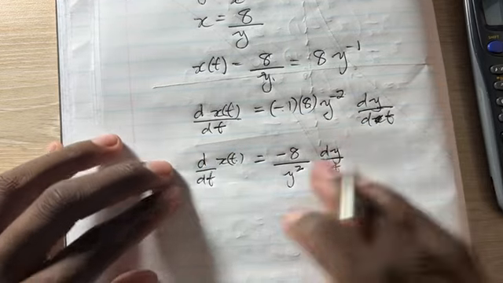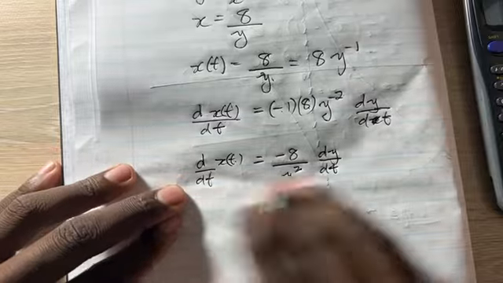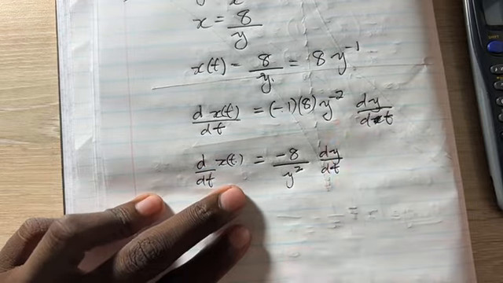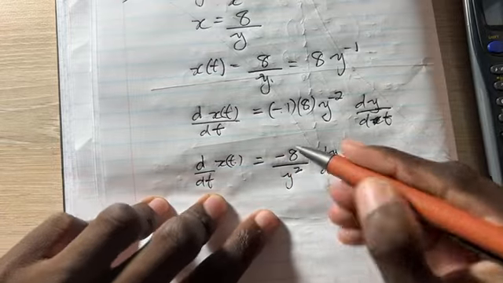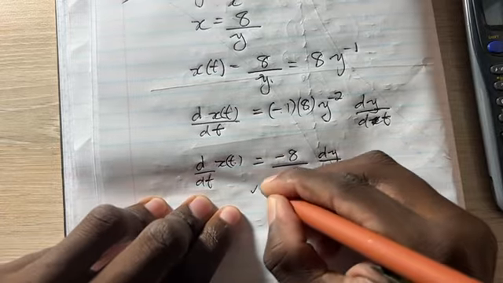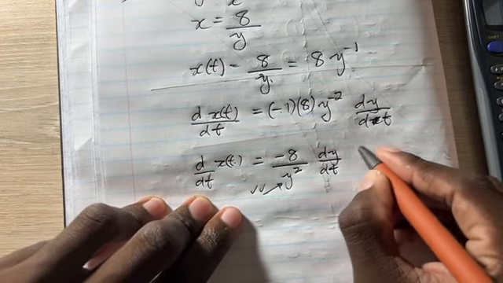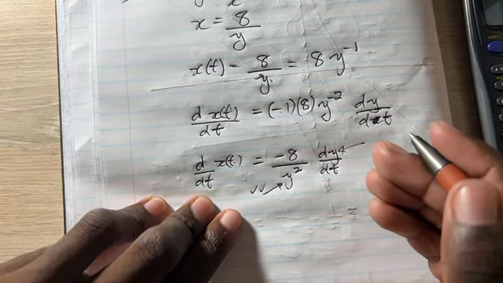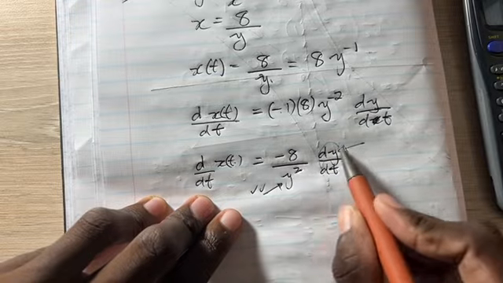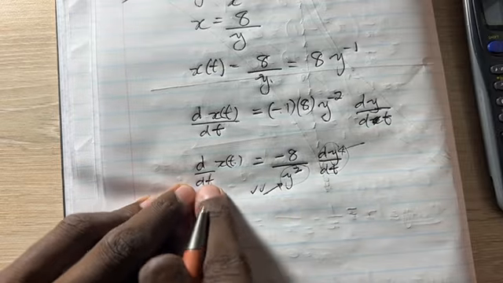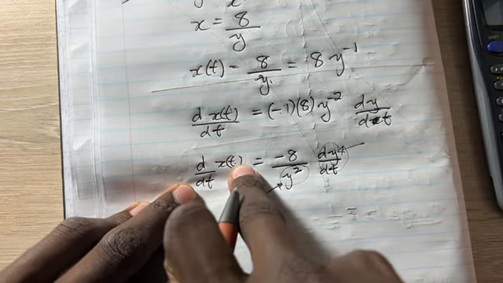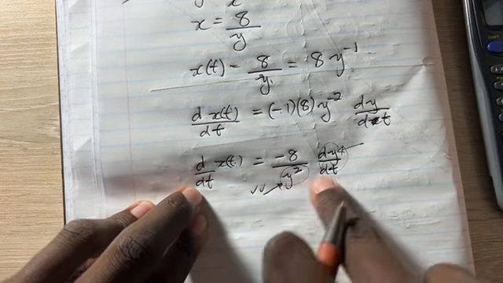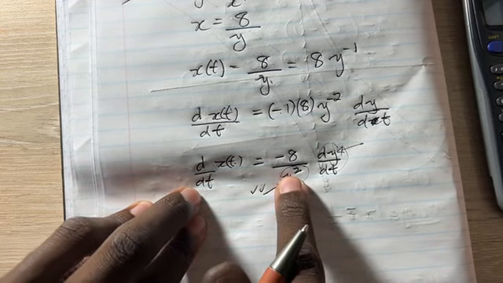Okay, this is what we have now. The derivative of x with respect to t is equal to this. They gave us the point, so we know the y value. They gave us the derivative of y at that point. It was negative 3. So we can substitute for this, and for this, and get our change in x with respect to t at that point.